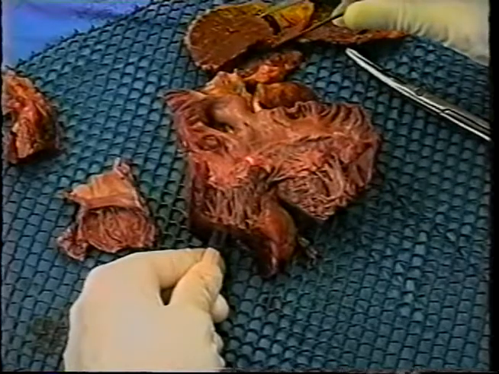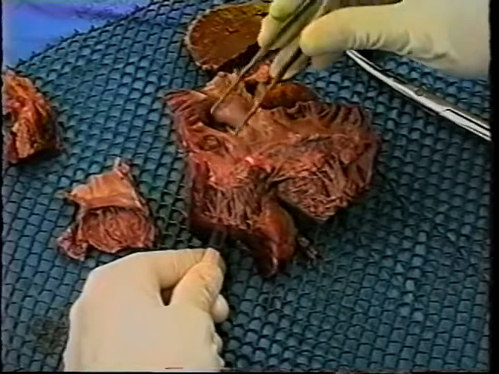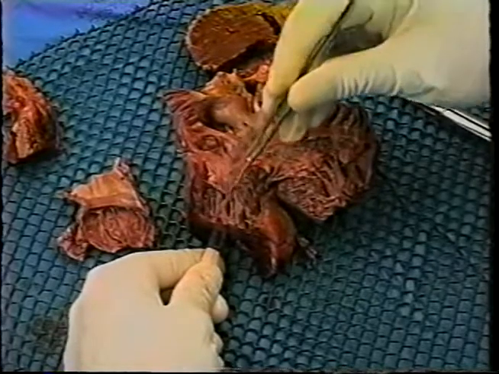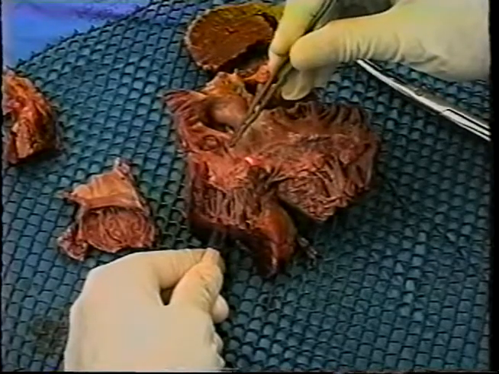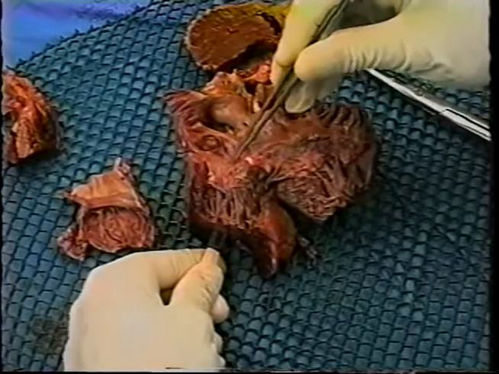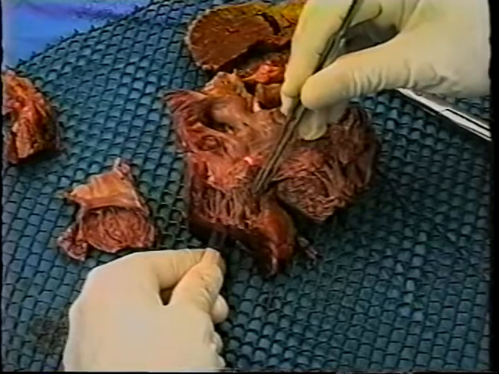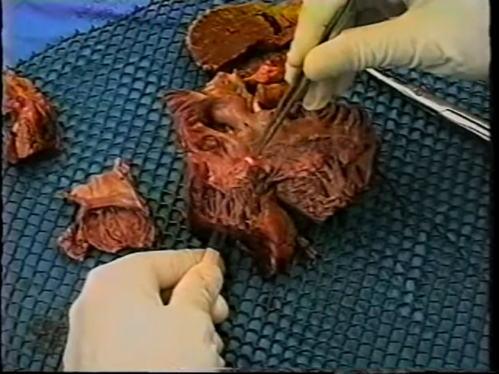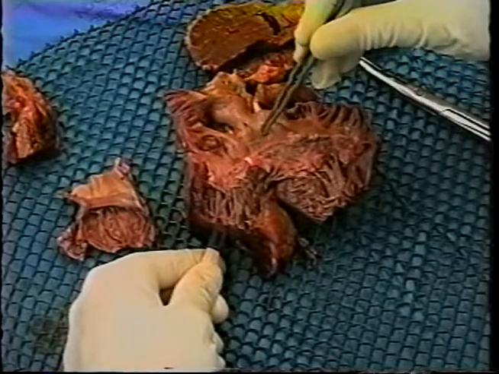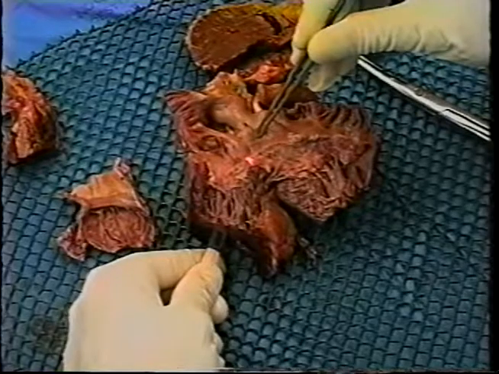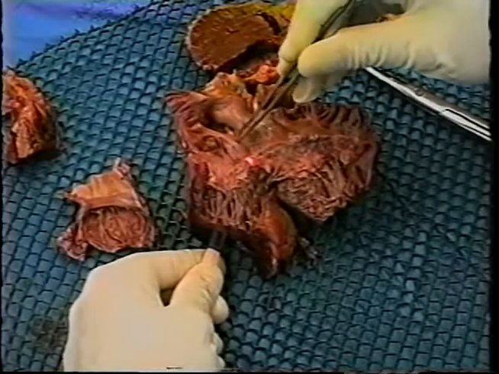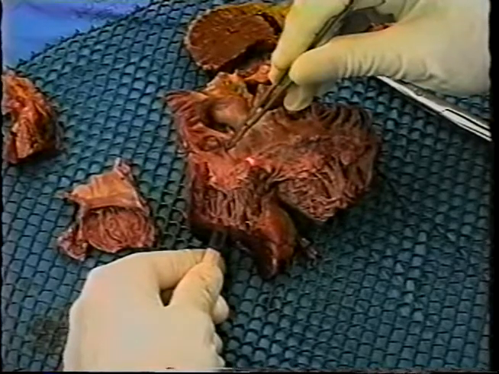The cut that we will want to make to include this tissue will be made just anterior to the coronary sinus. It will extend down through the valve ring of the tricuspid valve. It will extend along the interventricular septum past the membranous septum. Then we will go upward approximately 5 to 10 millimeters anterior to the membranous septum, and then we will join our initial incision.